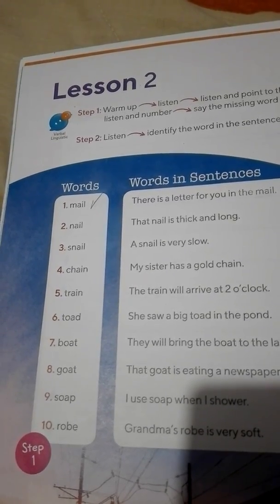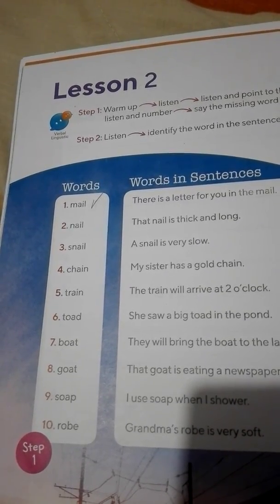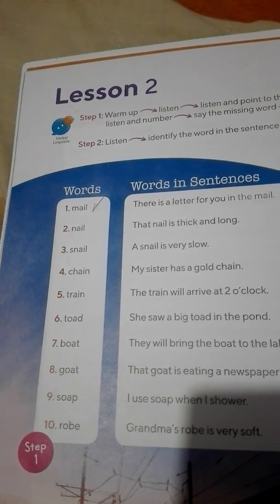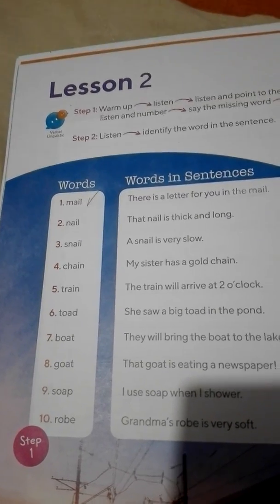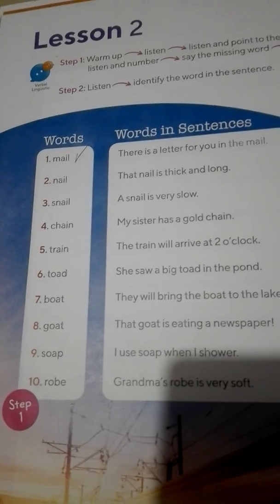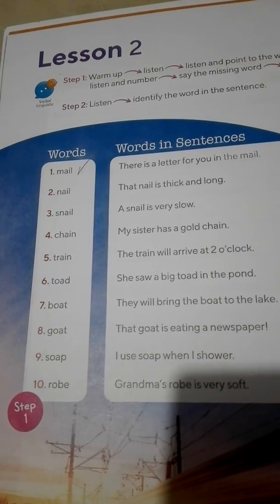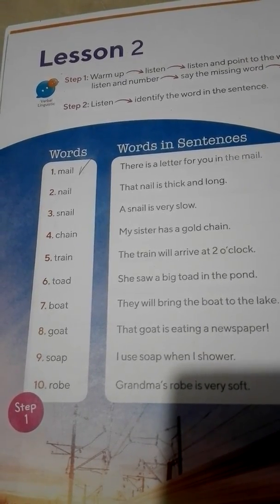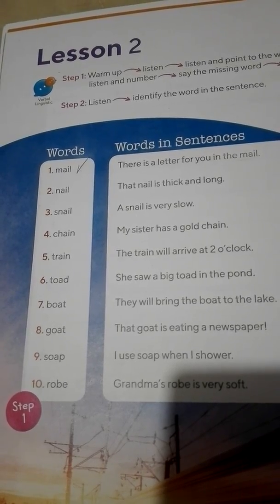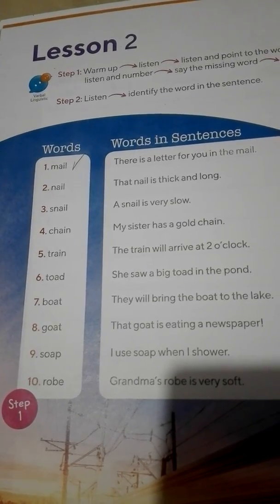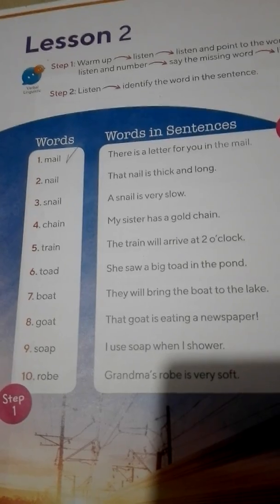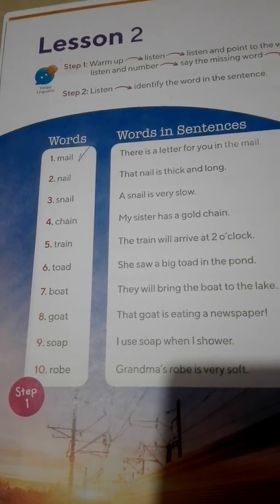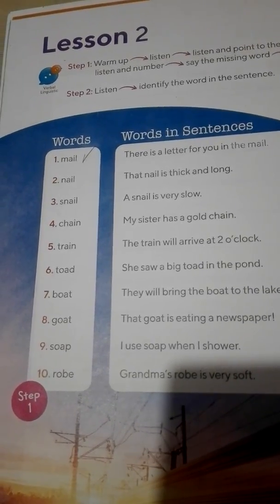And once you finish checking all of the words that you hear, you are able to answer my question. And as always, do you remember what the question is? The question is, what is the missing word? You have to discover the missing word.